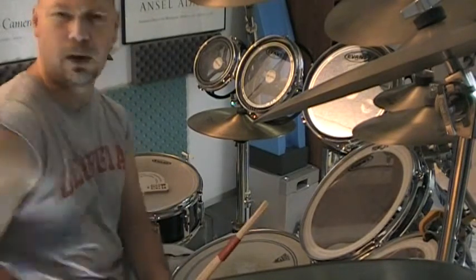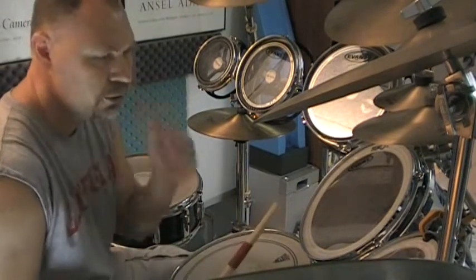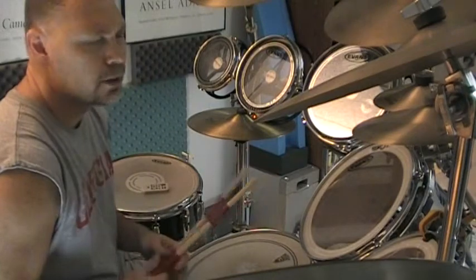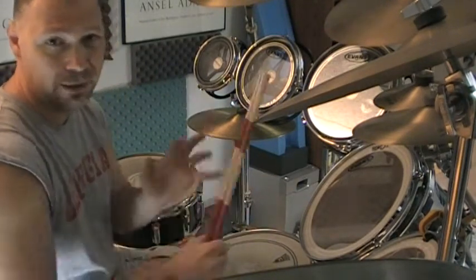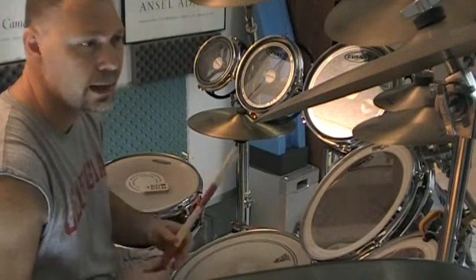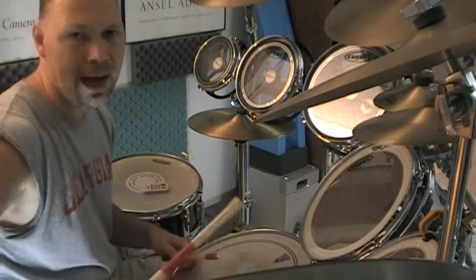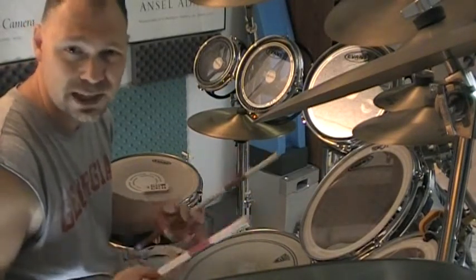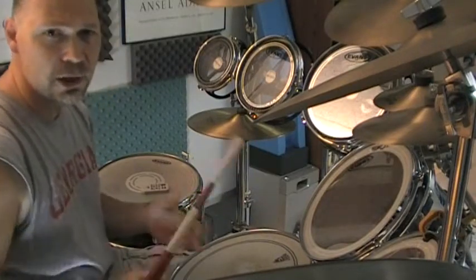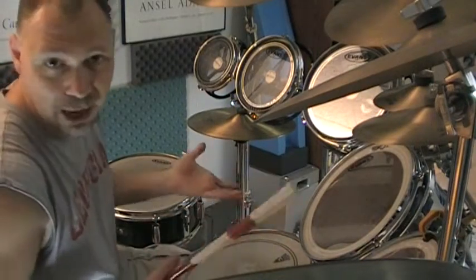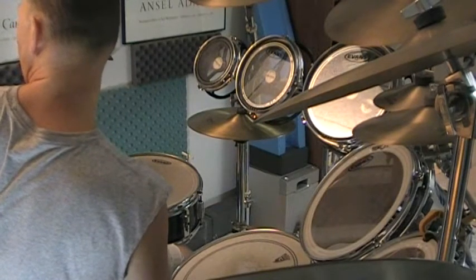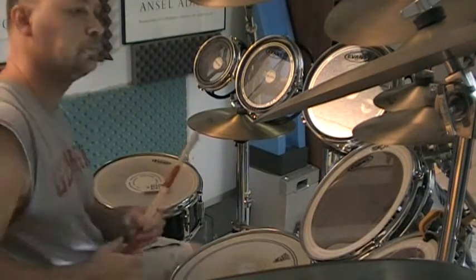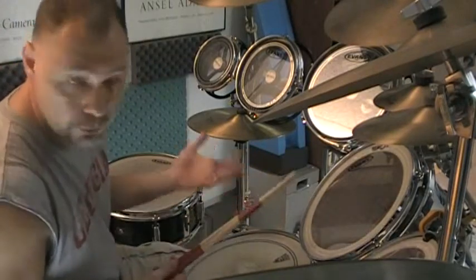So let me just play along with this track a little bit, and just kind of show you some different grooves and some ideas for fills, how I approach inserting fills within a groove like this, and transitioning to maybe the ride once what would be the chorus section comes up. So let me just start the track, and I'll give you some examples of what I would do. All right. 1, 2, 3, 4.